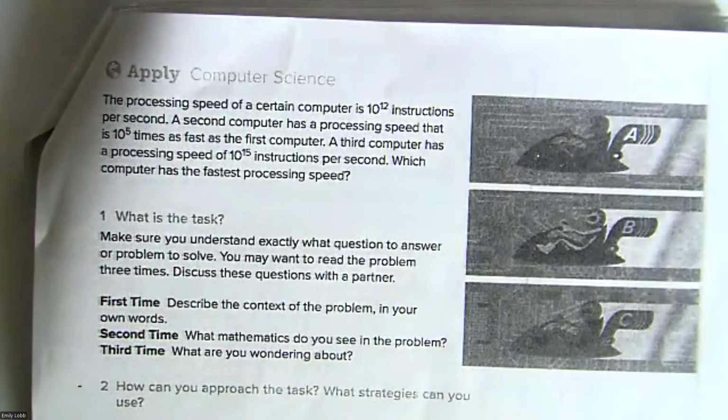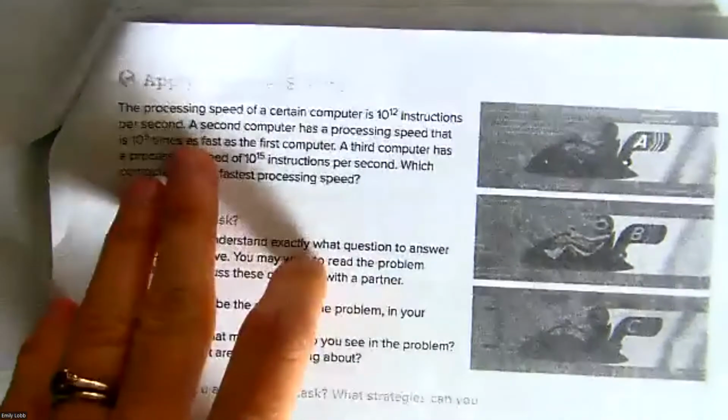All right, so we have to make sure we're understanding exactly what the question or problem is to solve, and we may want to read it at least 3 times. So what's the context of the problem? What are we trying to find out? William? Which one has that faster? Which one is faster, and how many computers are they looking at? 3. 3 different ones. So let's read through and make sure we understand.